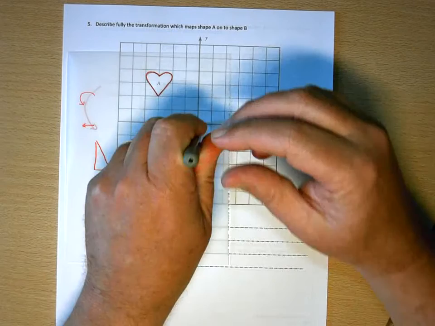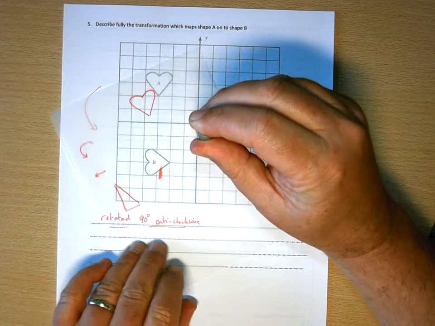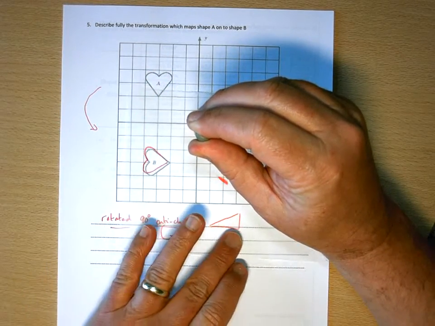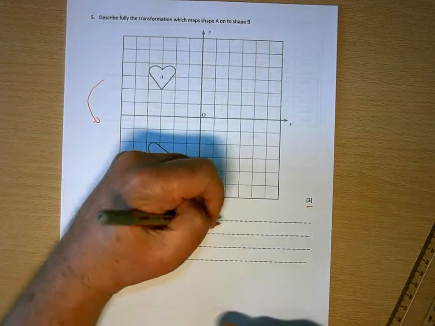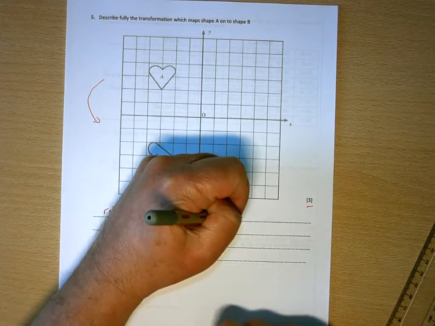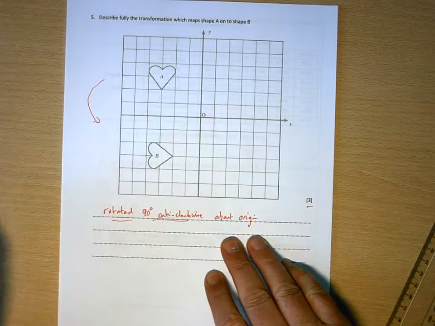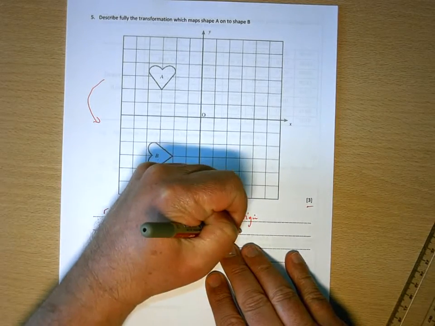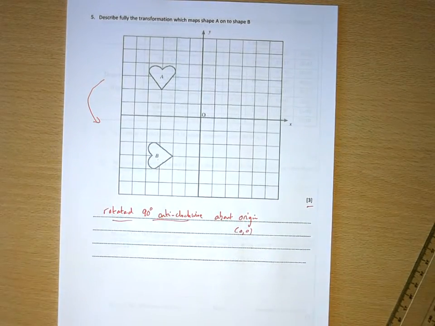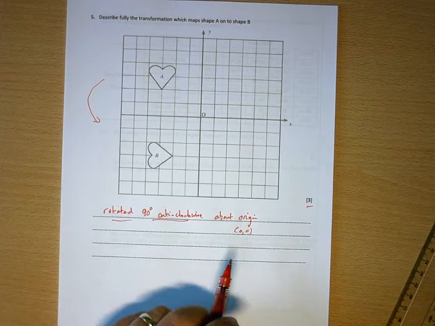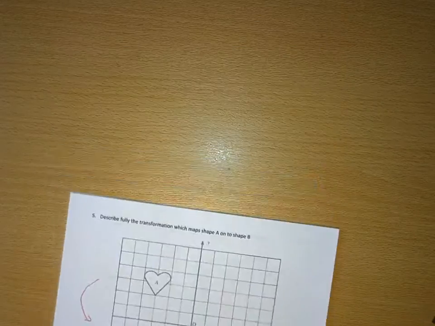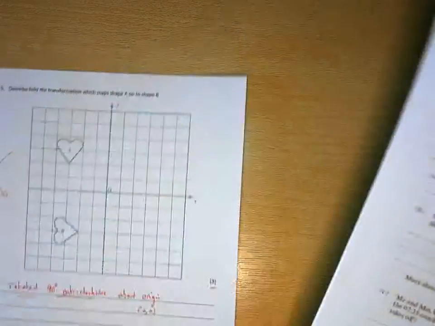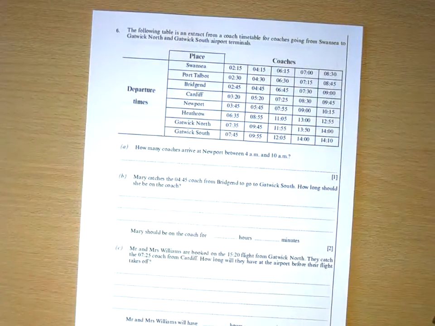Okay, so that's what I'm going to do. Left-handed view, which isn't helpful. So if I pin there and turn it to 90 degrees, it fits perfectly. So the last bit for the last mark is about, again the mathematical word is origin, but if you put 0, 0, means exactly the same thing. So either about origin or 0, 0 would get you the third mark. So those are transformations. Question 6.